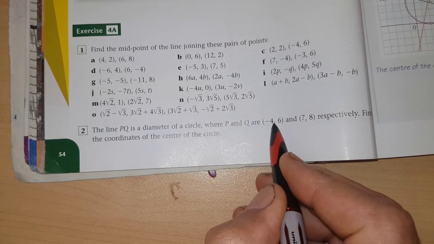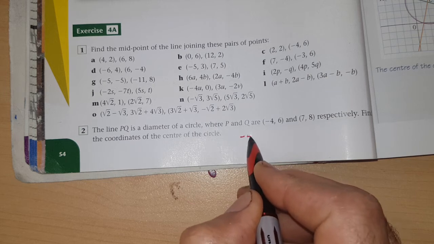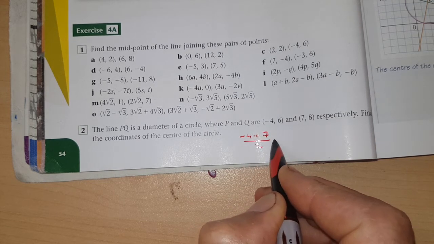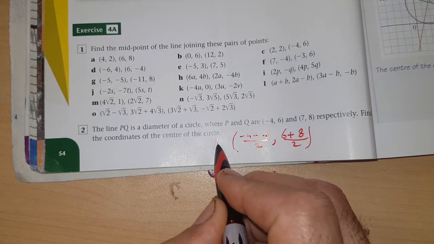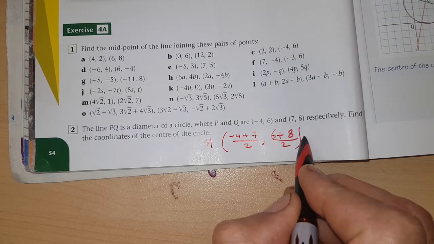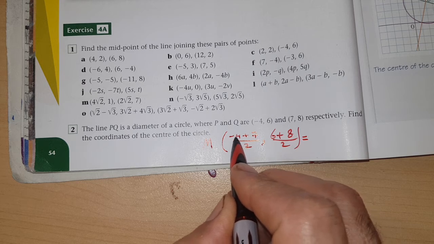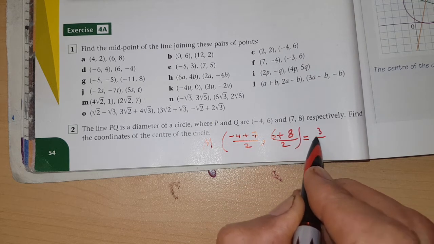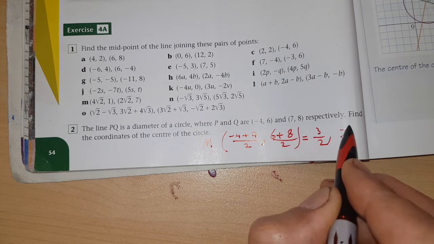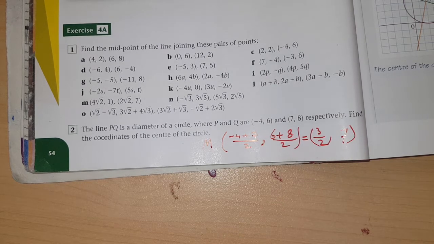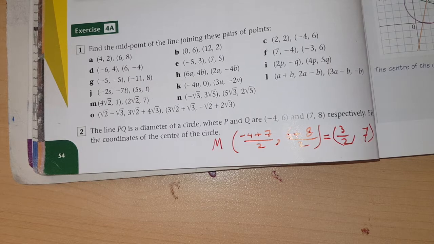The midpoint here is just -4 plus 7 over 2, okay, and 6 plus 8 over 2. This is the midpoint. Very easy. The answer is -4 plus 7, 3 over 2, and 6 plus 8, 14 divided by 2, 7. So the midpoint now is 3 over 2 and 7. Okay?